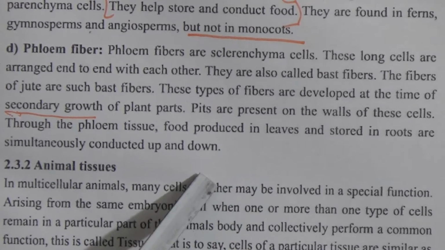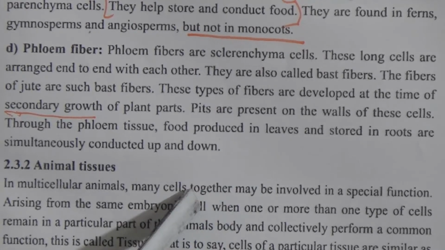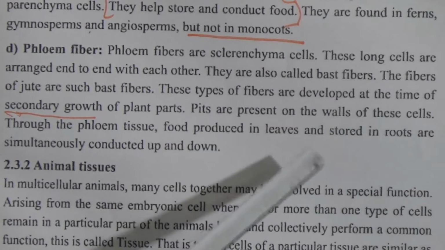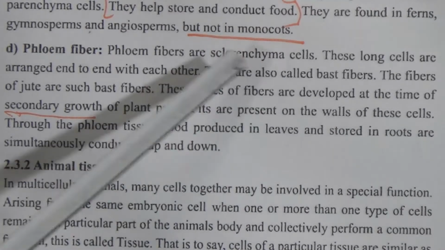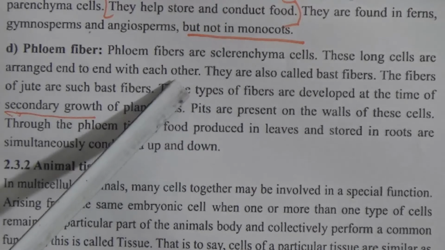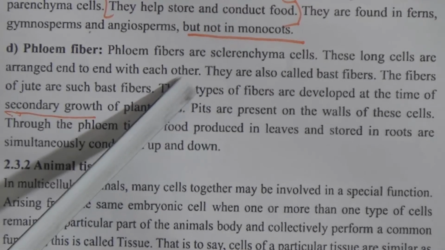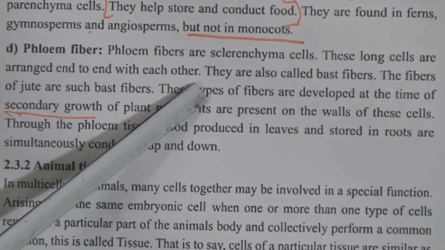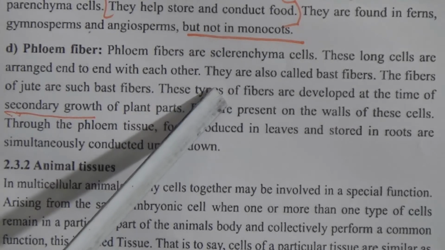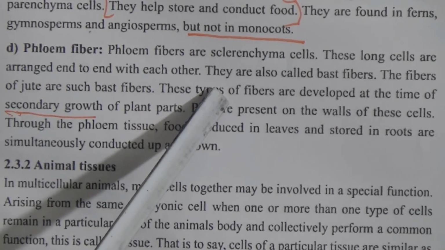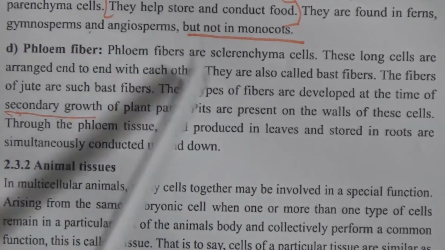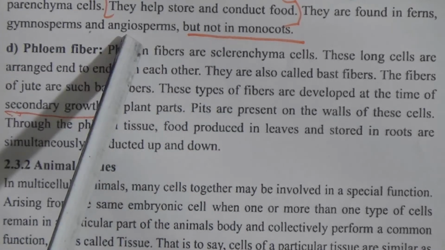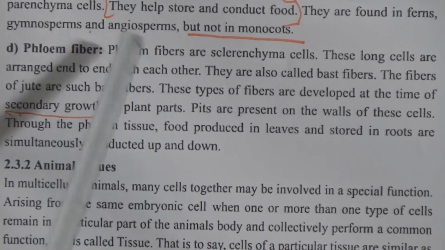Dear students, I am saying again, the common work of xylem tissue is to conduct water and mineral salt from root to the other parts of the body, and the common work of the different types of phloem tissue is to conduct the food from leaves to different parts of the body. That means you have to write this work for all types of phloem tissue and xylem tissue.